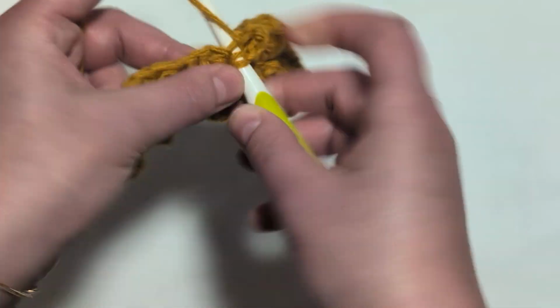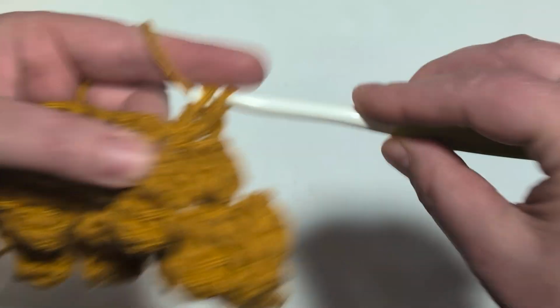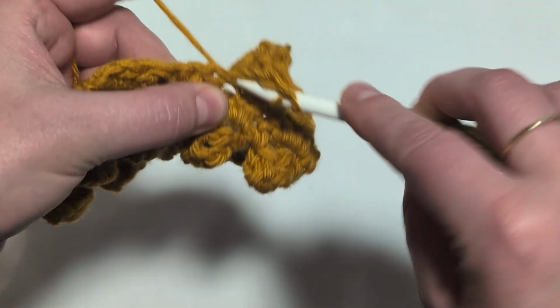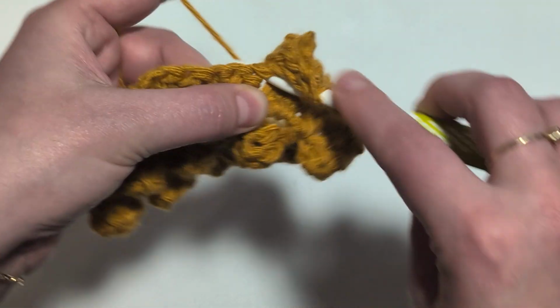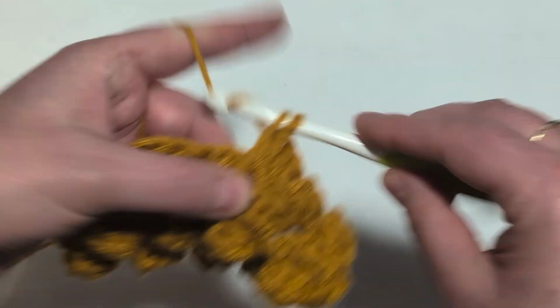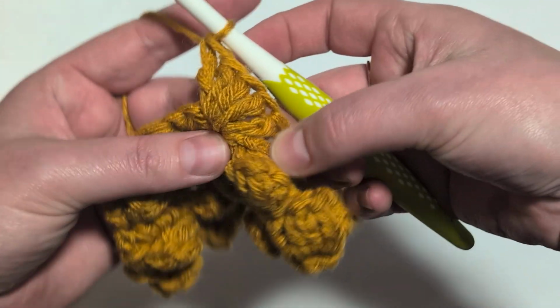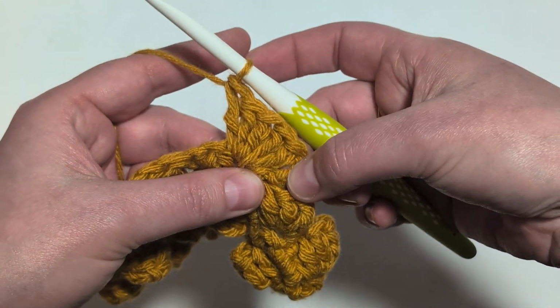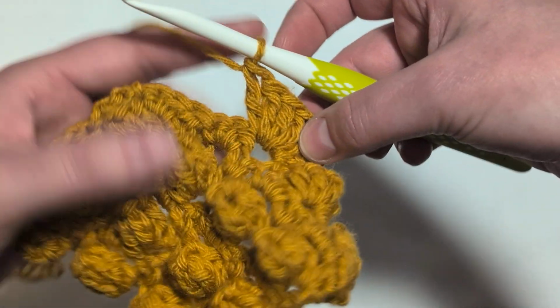So 1, 2, 3, 4, and 5. So let's count that. This is my chain. 1, 2, 3, 4, 5.